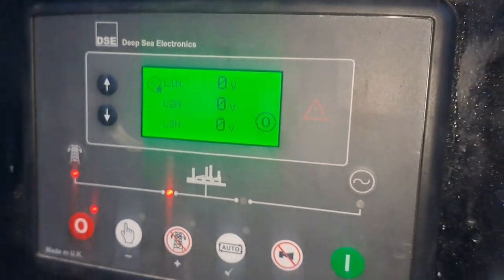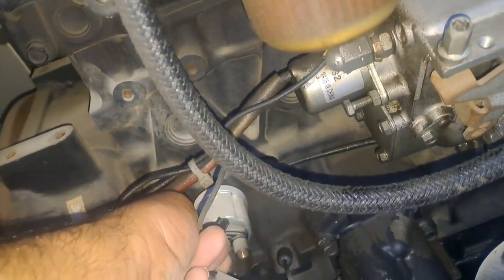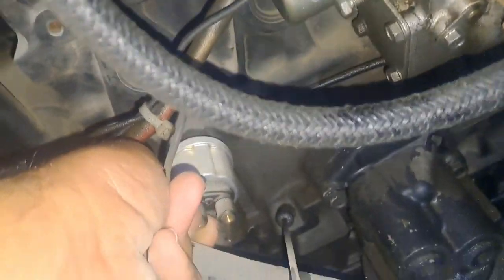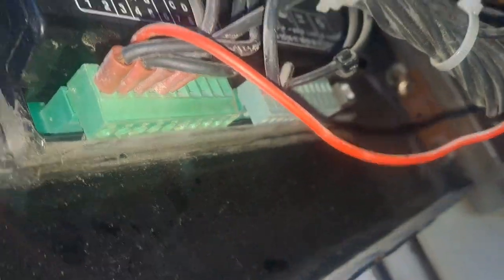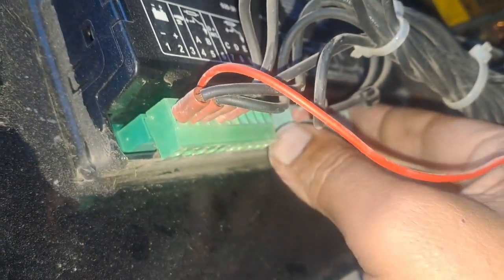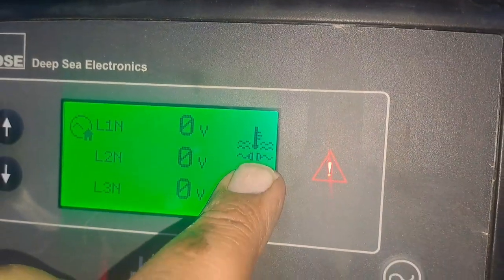Now I will remove the engine oil pressure. Engine oil pressure, it's very tight from here. I can remove from my hand. I will remove from the container backside. Or simply we will remove this grip. Now both fault will come. See, temperature and oil pressure.